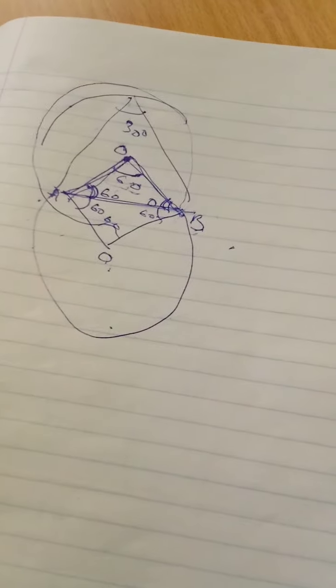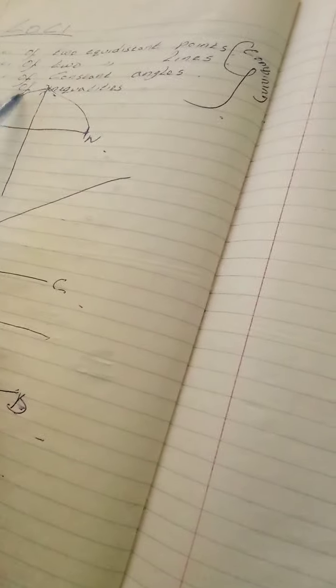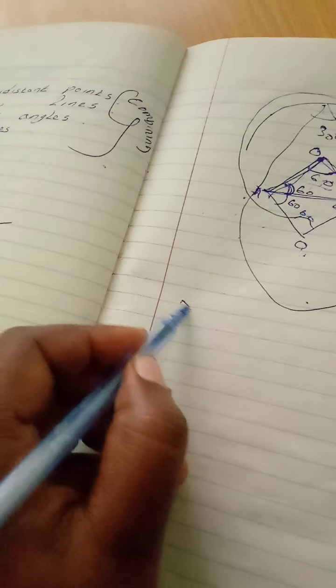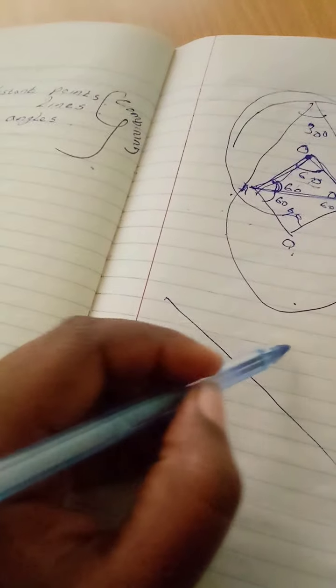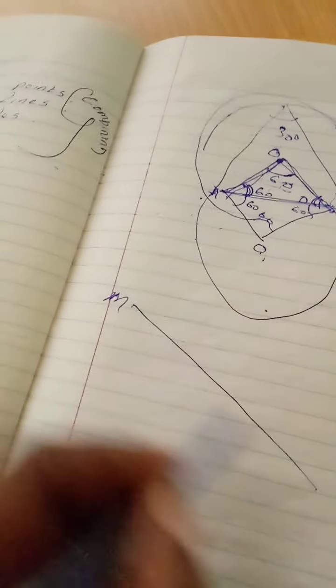Then there is the loci of inequalities. So loci of inequalities comes in after you have been able to construct all this. For example, you will be told to shade, for example, now we have this MN.